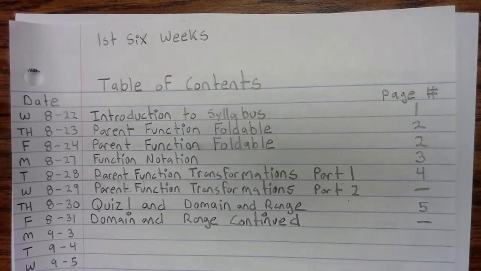Okay, Wildcats. Today we're looking at Thursday, August 30th. Now, it's not going to be any video, but we're going to do quiz one first, in class. It's going to be a short quiz. You'll all get 100 on it. It'll be great, okay?